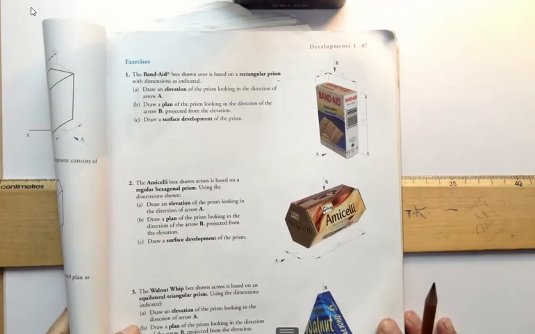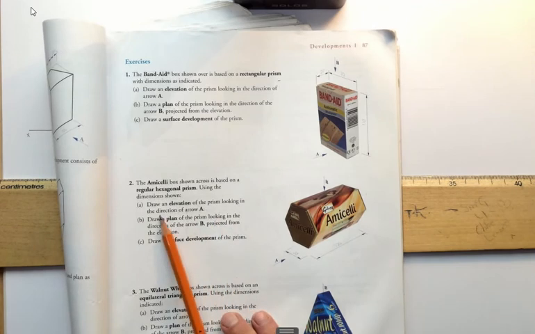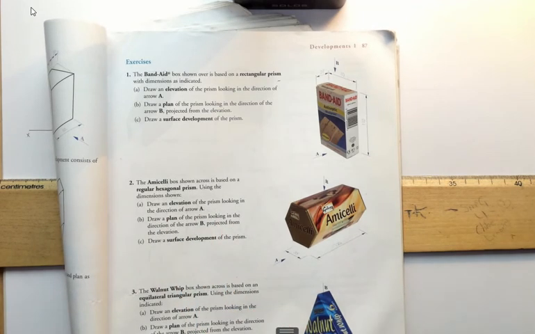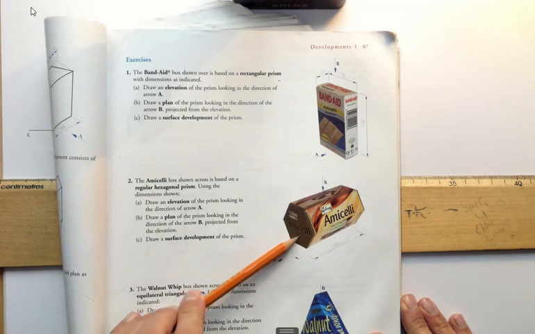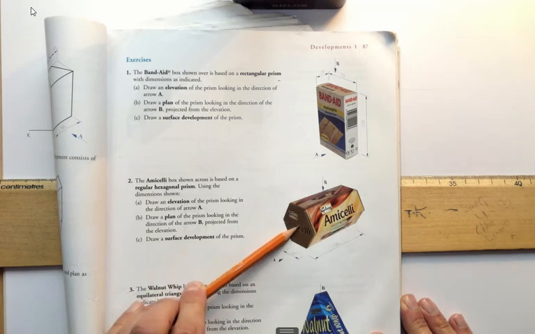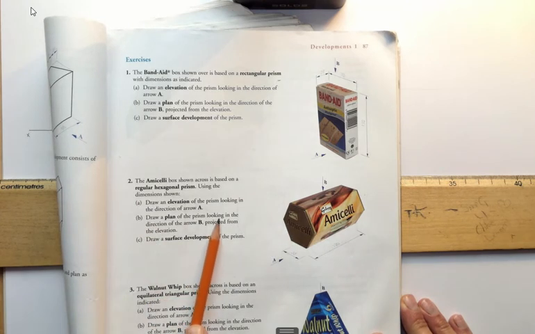We have our prism. We have to draw the elevation of the prism looking in the direction of arrow A. The elevation is the front. So our arrow A is in here. The question is telling us that this is the front of the object, this regular hexagon. We have to come along afterwards and draw a plan of the prism looking in the direction of arrow B. Very important here, projected from the elevation.